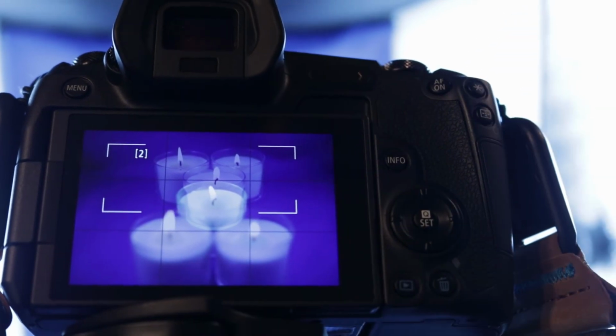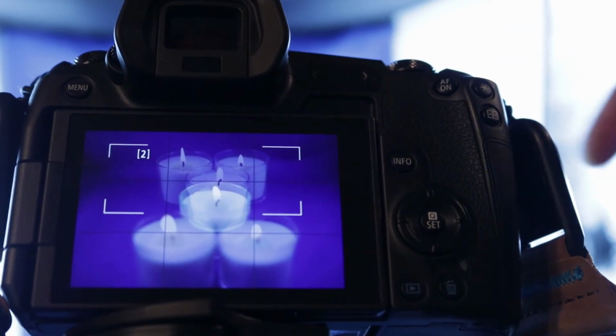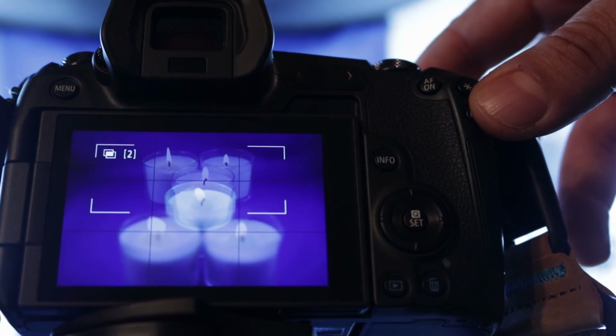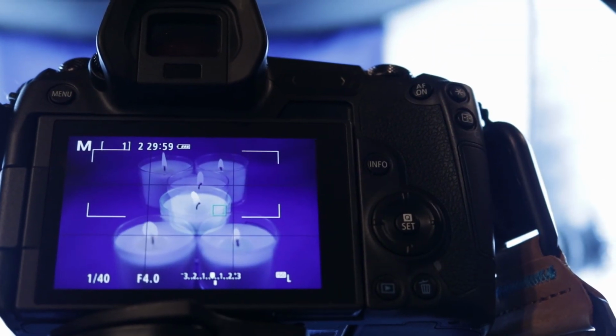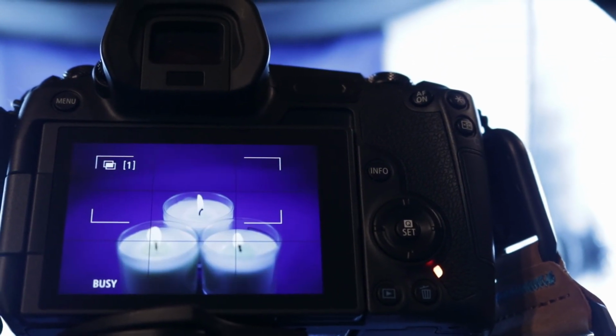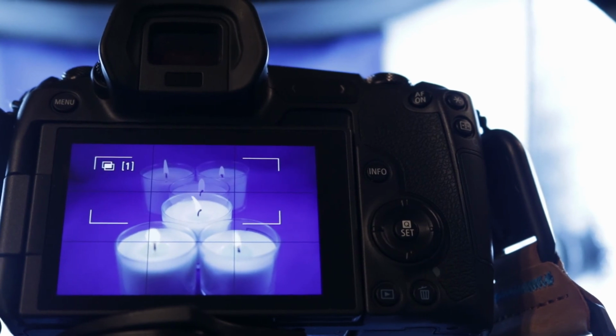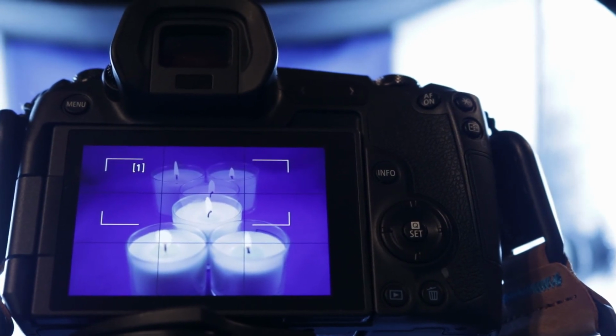So that's what that's going to look like. And then I'm going to select it again. And so that's that picture. Now that's 2 exposures.